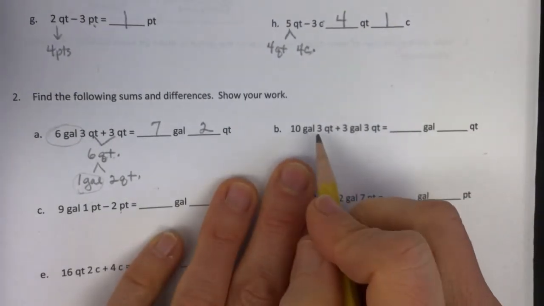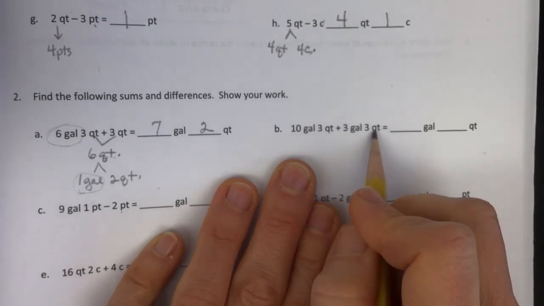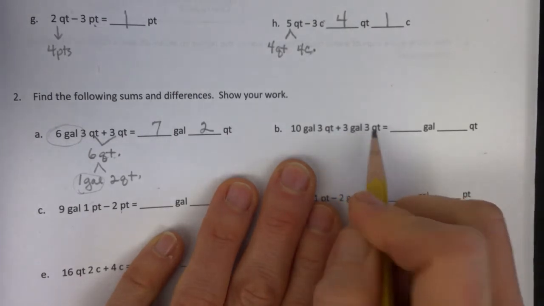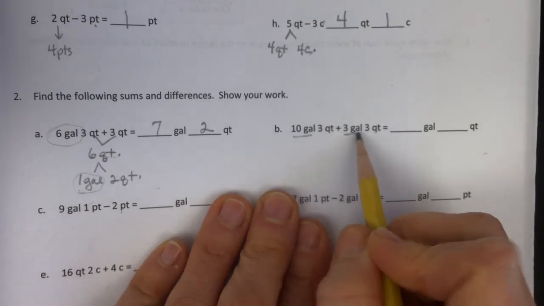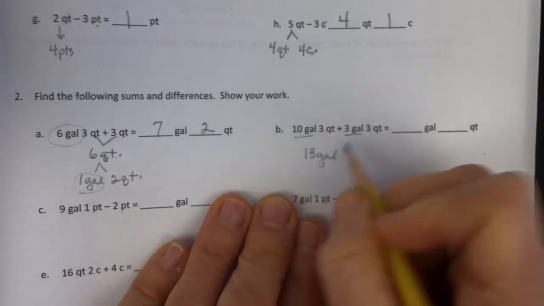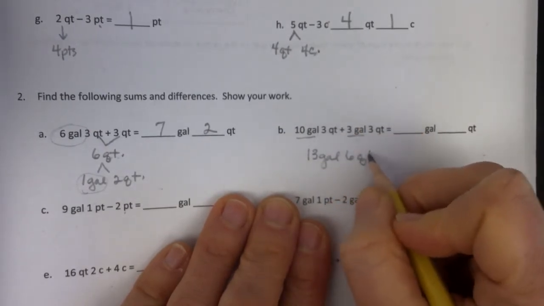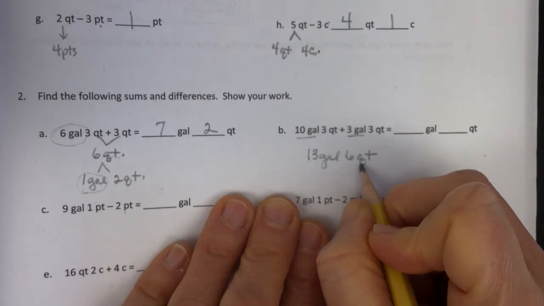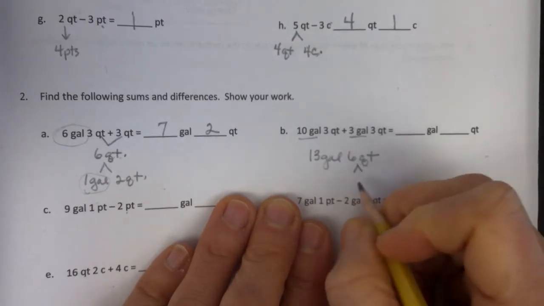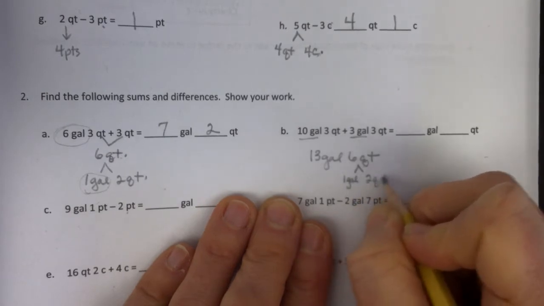Okay, 10 gallons, 3 quarts, plus 3 gallons, 3 quarts. Well, we could just go ahead and add gallons with gallons. That would give me 13 gallons. 3 quarts and 3 quarts is 6 quarts. Okay, but that's more than 1 whole gallon. 4 quarts make 1 gallon. I'd have 2 quarts left.